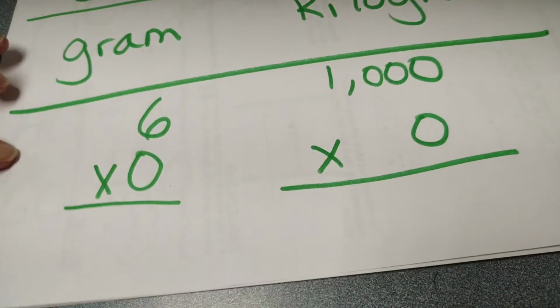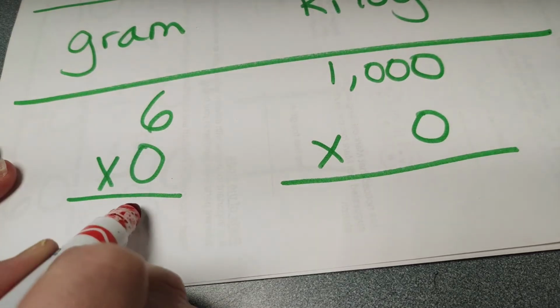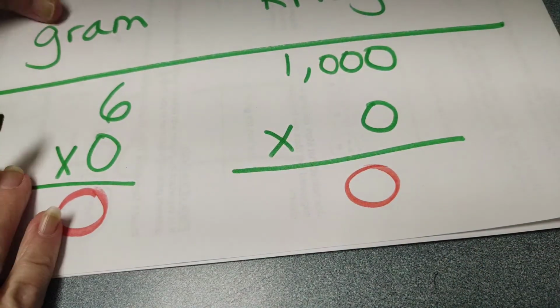Kilograms, okay? Then we also talked about multiplying with factors of 0. Anytime you have a factor of 0, it's always going to be 0. So 6 times 0 is 0. 1,000 times 0 is going to be 0, okay?